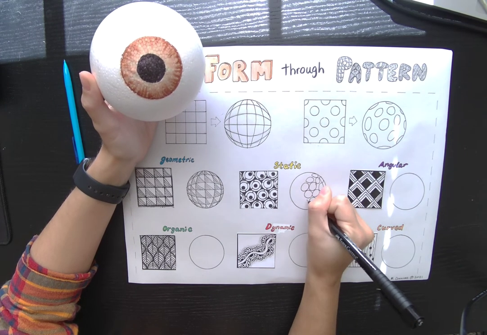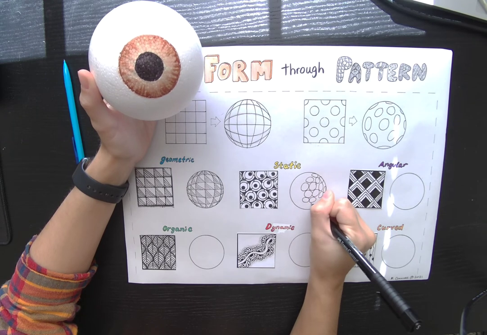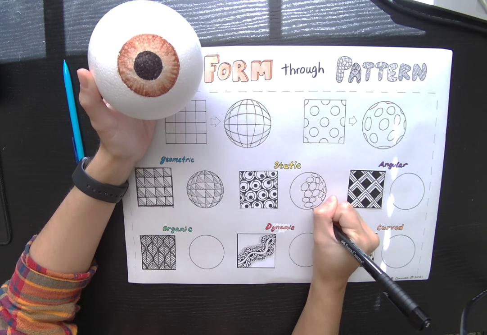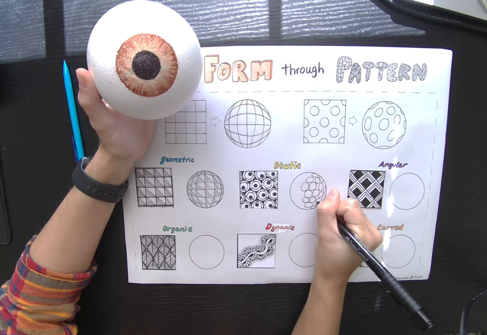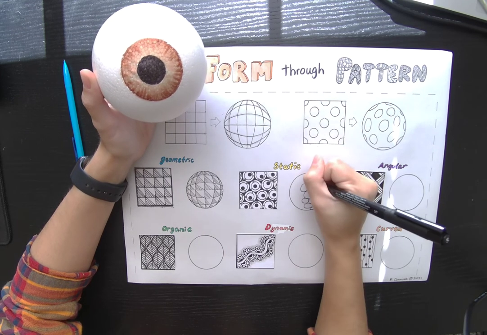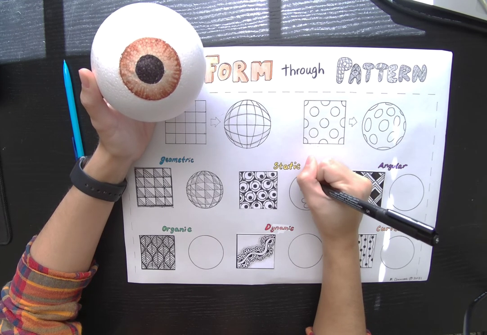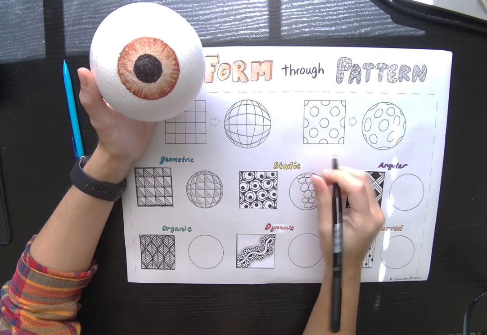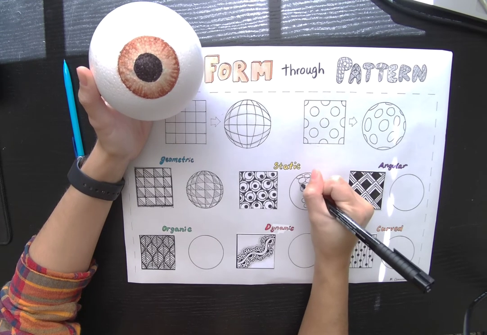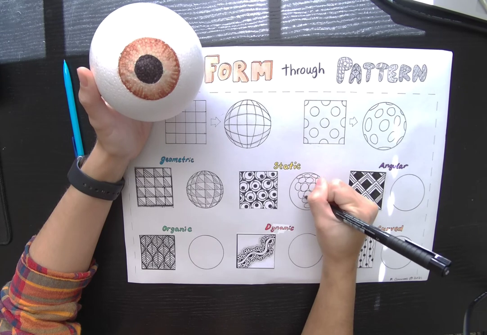So just keep in mind that the closer that you get to the edge of your sphere, the more squished and oval-like and condensed those circles are going to become. Or whatever shape you're creating, they're just going to get a little thinner, because as something gets further away from you, it looks smaller.